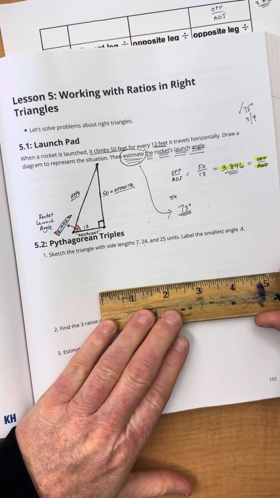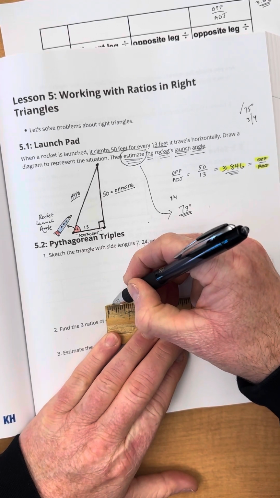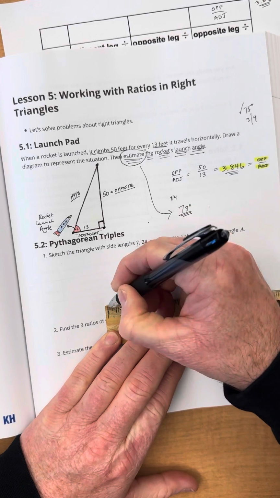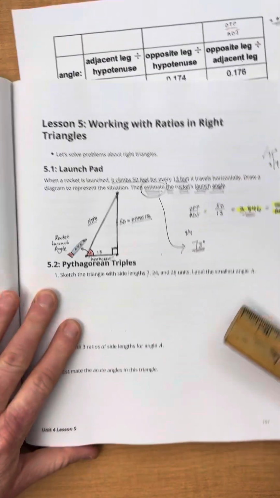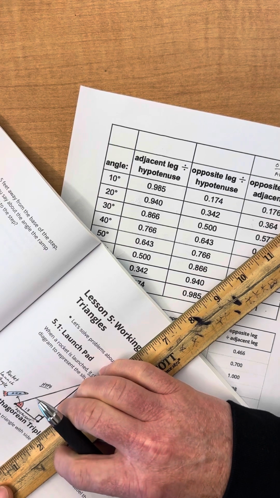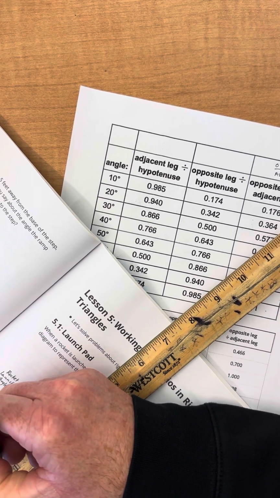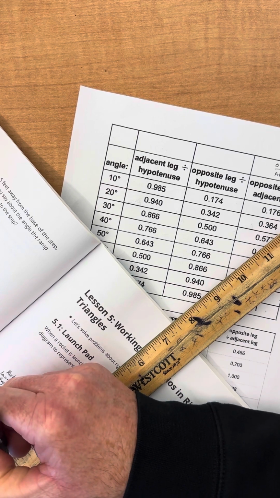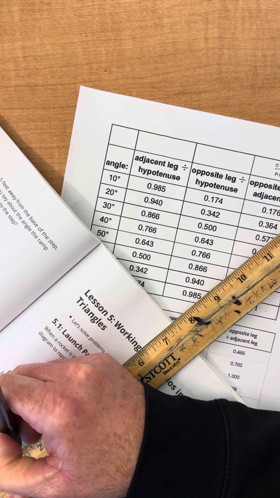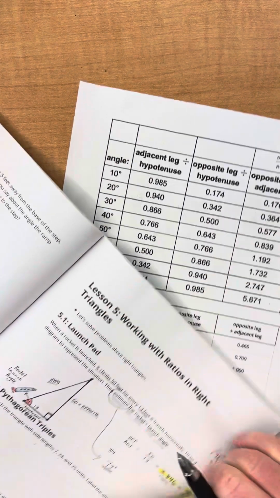So, count them off. 1, 2, 3, 4, 5, 6, 7. Then 1, 2, 3, up to 20, 21, 22, 23, 24 right there.